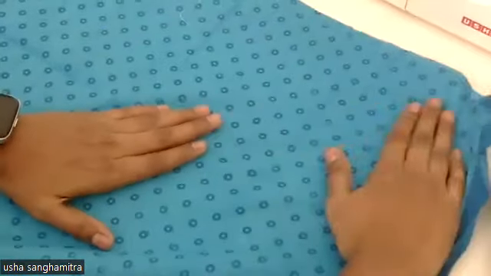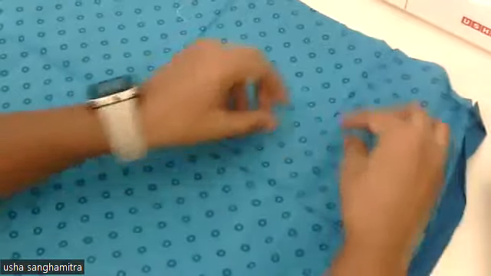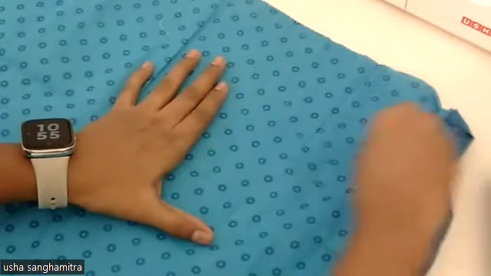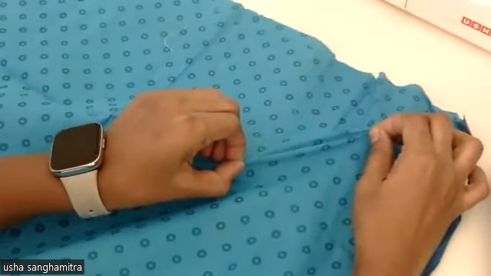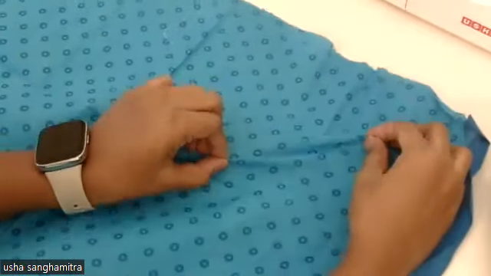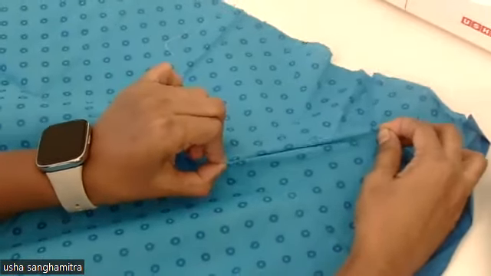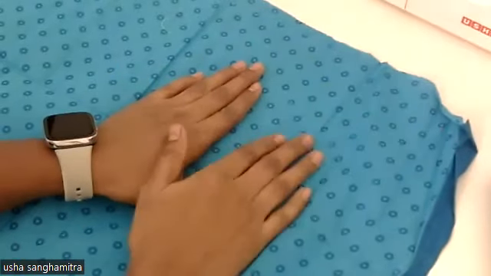And bias grain. Bias grain is nothing but the very diagonal side of the fabric, and it will stretch more. So if you stretch, you can see the expansion. It will stretch more. Okay, you can see the stretch, right? We will be using this direction of bias.